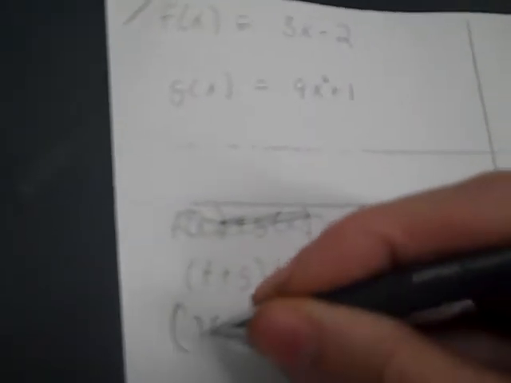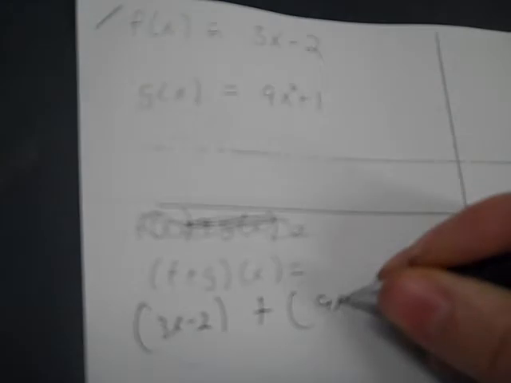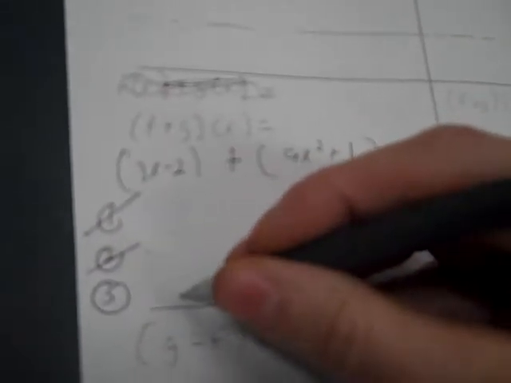Okay, now in the last video, I want to review how to compose functions together. This is called composite functions. Okay, plus operation, line up your parentheses, make room so you got 1, 2, 3. So f function's 3x minus 2, and the g function's 9x to the second plus 1. So 1, 2, 3. Okay, 1 I'm not going to do because I have a power, but it's just to the variable. There's nothing to distribute, so you go to your like terms.